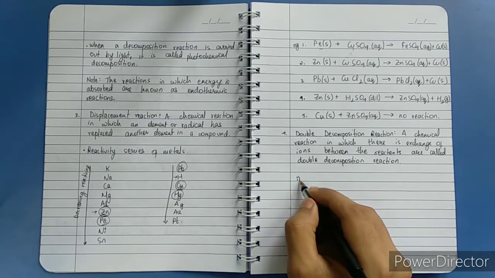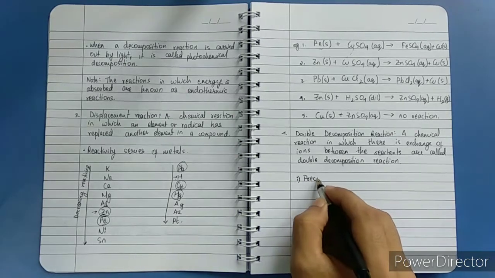of which the first type is called precipitation reaction.